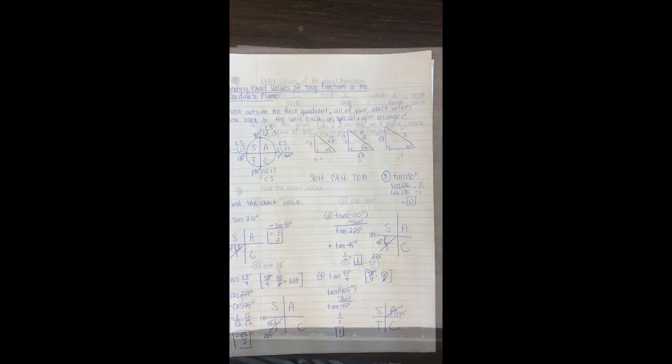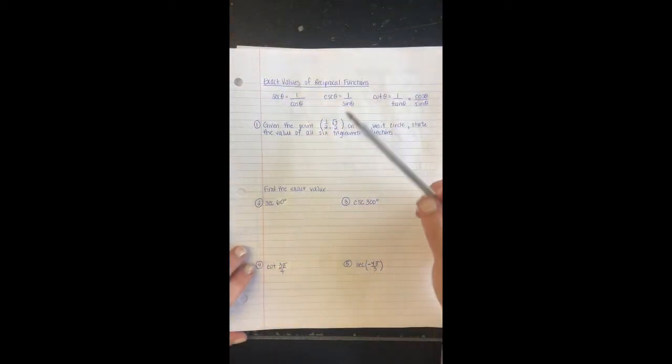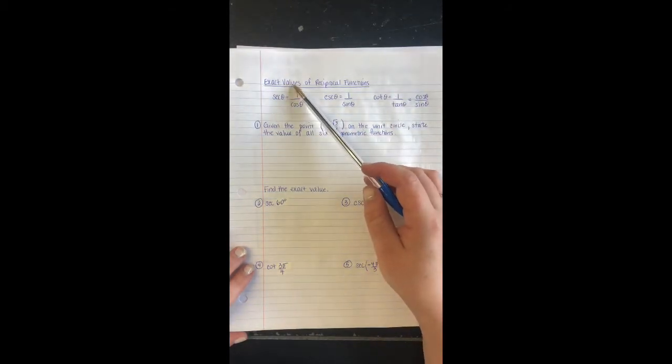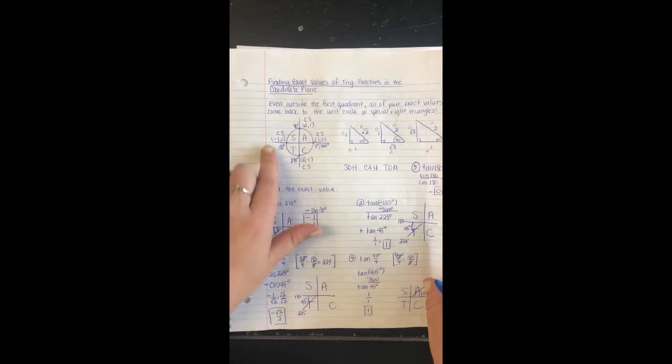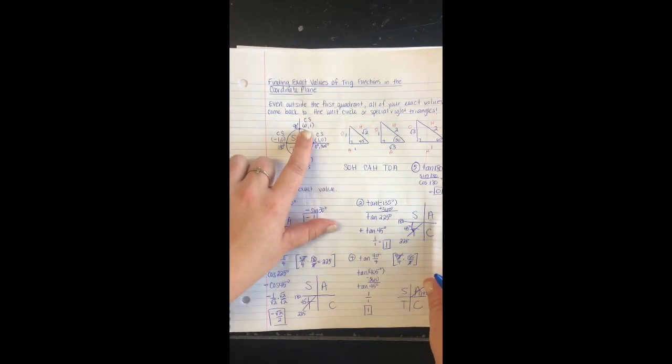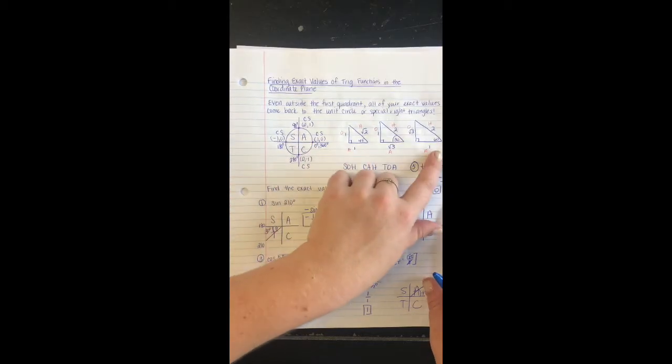and that's how you'd be able to get your exact value. All right, so finding exact values of reciprocal functions. I once again want to remind you that all of your exact values, whatever function you're working with, come from the unit circle or the special right triangles, okay? So the unit circle, all the points on the unit circle, remember that each point is cosine comma sine, or the special right triangles, you must have them memorized.